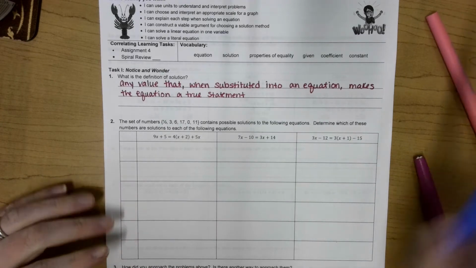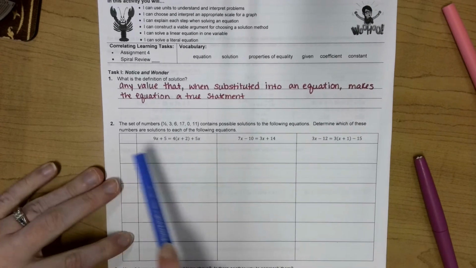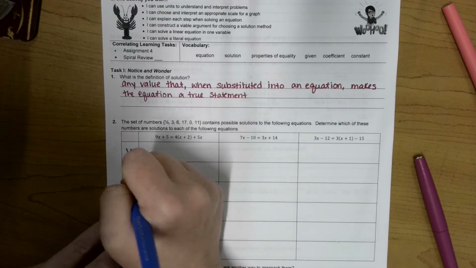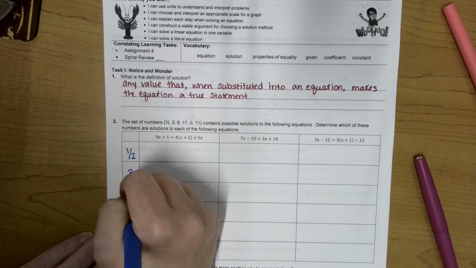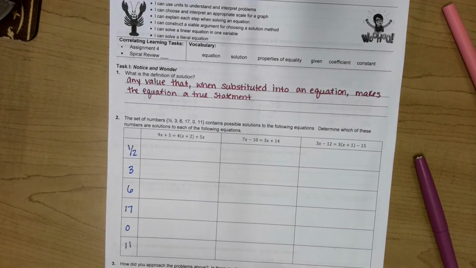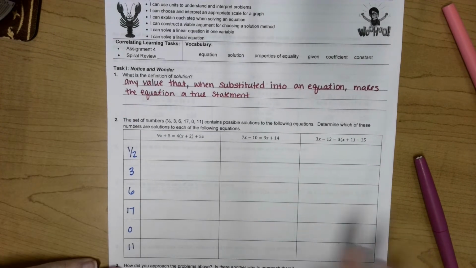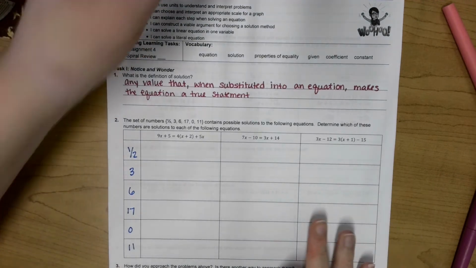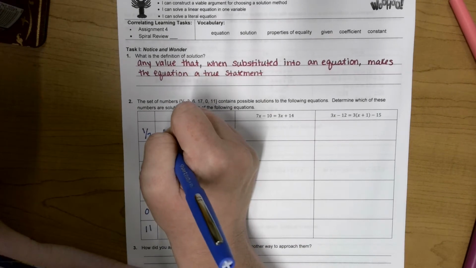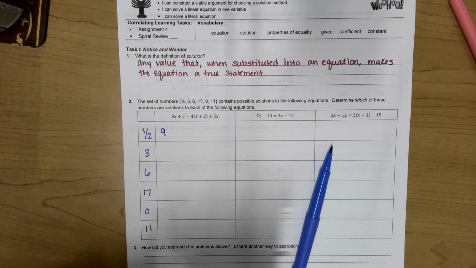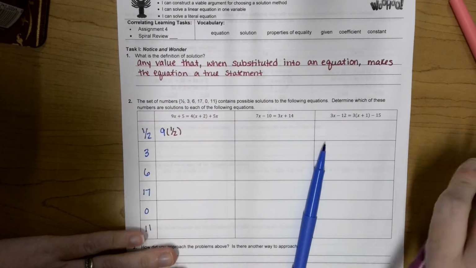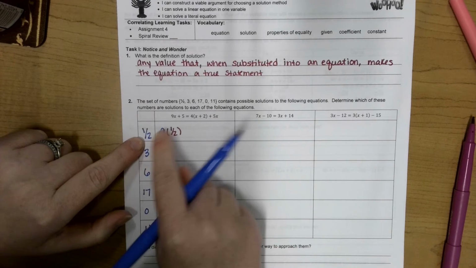Okay, so we're just going to investigate what that looks like. So I've given you 3 different equations, and I've given you a list of numbers. So I'm going to jot these numbers down here. We want to know if any of these numbers are solutions to any of these equations. So how could I figure that out? Well, I'm going to do this in 2 colors because for me that visually makes sense. I'm going to substitute the number in for x.